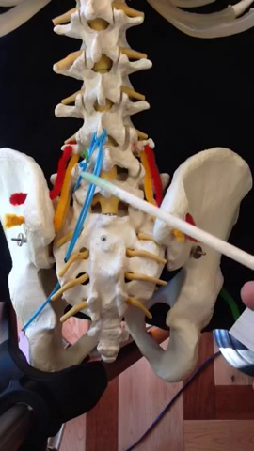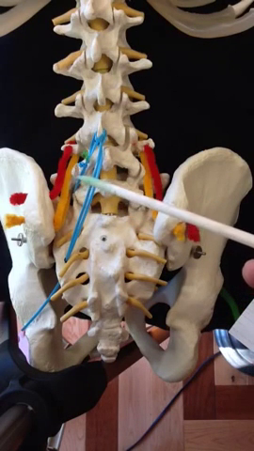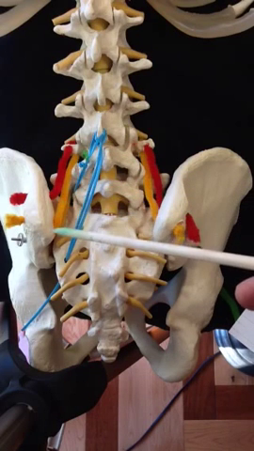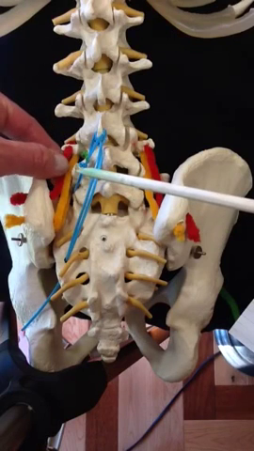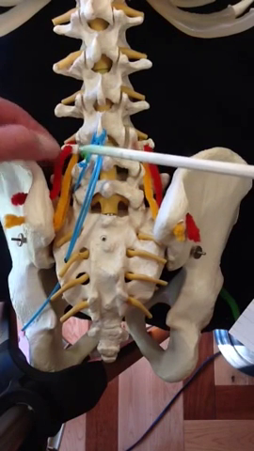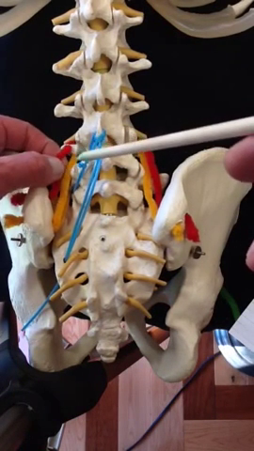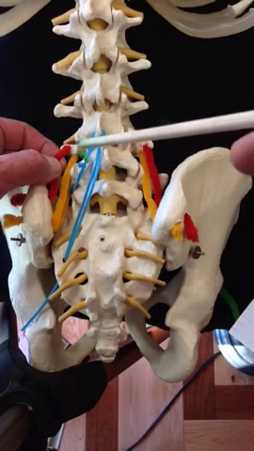Let's move now to the next most lateral structure, and here the pipe cleaner is going to represent the longissimus. I'm going to move the iliocostalis over just a little bit to reflect the origin and insertion of the longissimus. Now, mind you, there is one at each level.